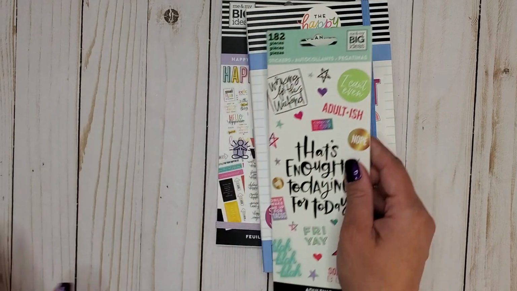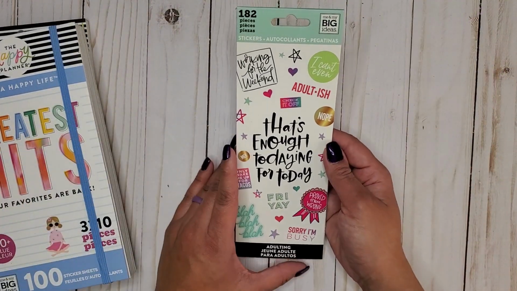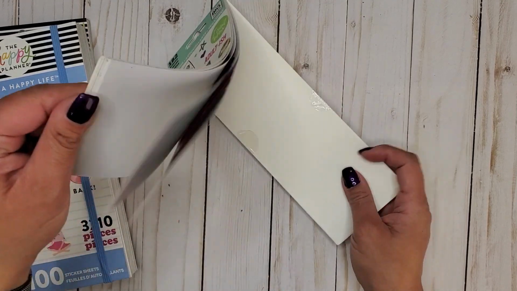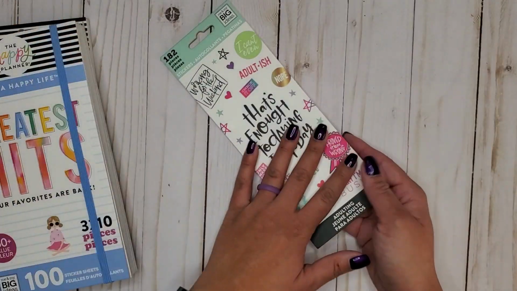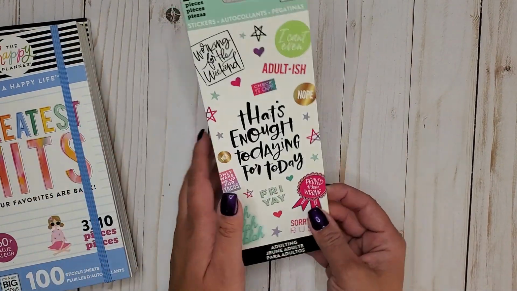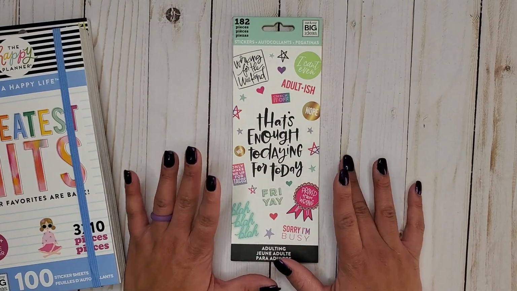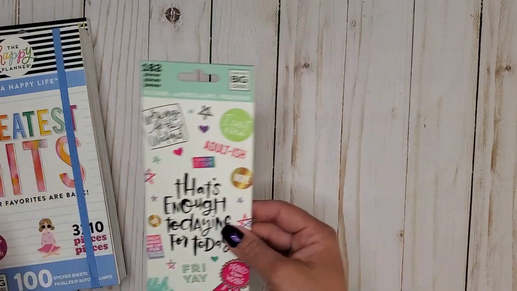Then we have, I call this one a small sticker pad. It doesn't have an actual name, but I refer to this one as a small pad. It usually has 10 sheets in it. I've only really seen these in stores. I don't even really think I've seen these on the Happy Planner website, maybe a while ago, but I don't think they're on there anymore. But I call these ones small sticker pads because they only have 10 sheets and they're a little bit skinnier.